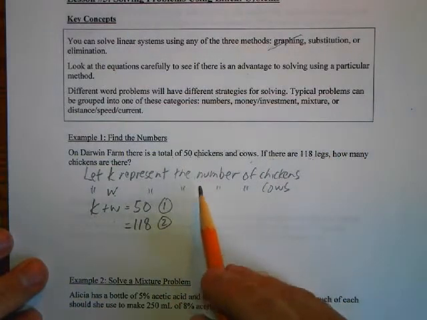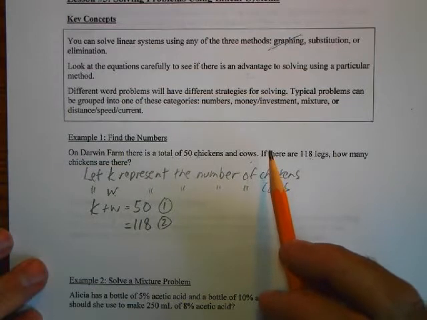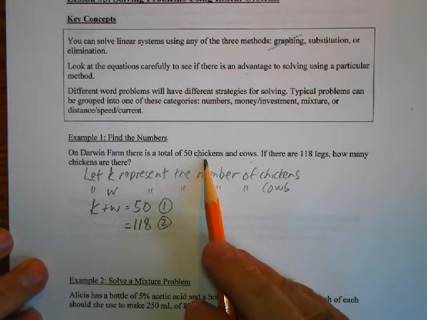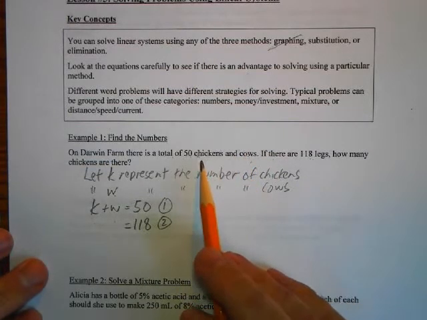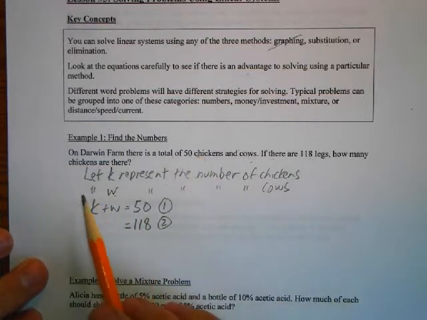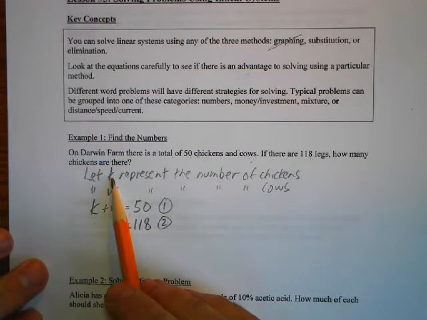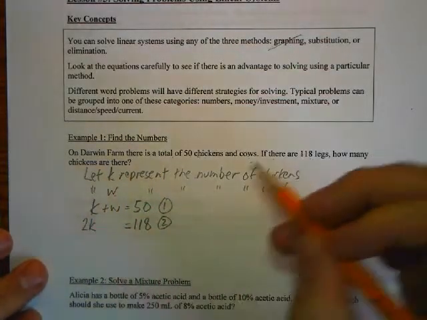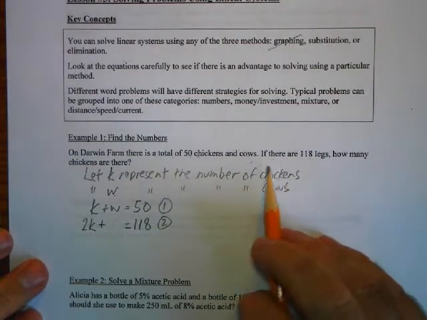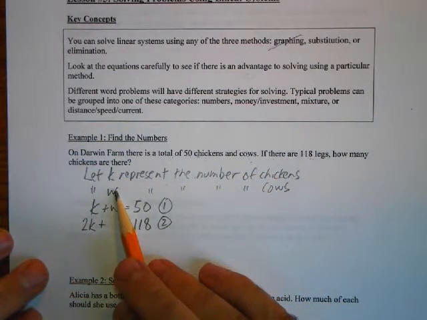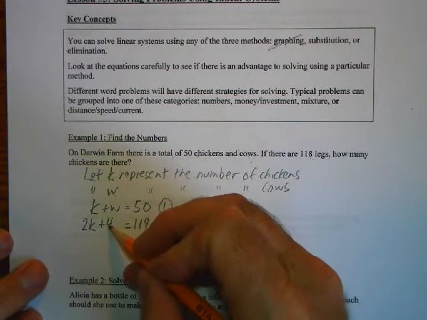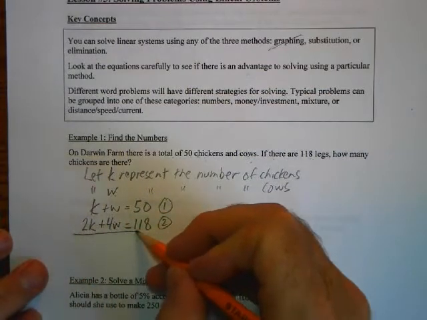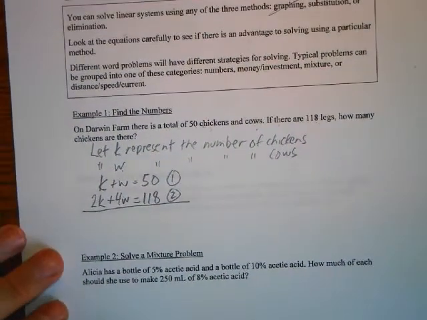So here's where you have to know a little bit about biology, I guess, or zoology. You have to know that chickens have 2 legs and cows have 4 legs. So if I wanted the number of chicken legs, I take K, which represents the number of chickens, and multiply it by 2. So 2K, and I add it to the number of cow legs. Well, cows have 4 legs, and W is the number of cows, so the number of cow legs would be 4W. So 2K plus 4W is 118. There's my linear system, and now you go about solving it.